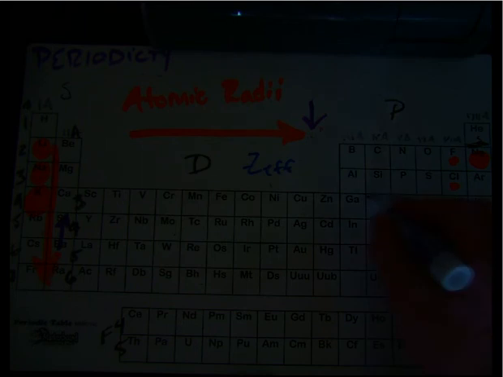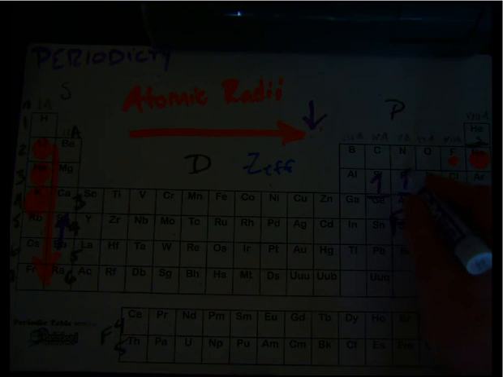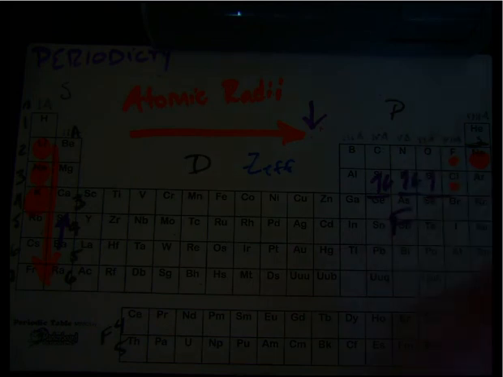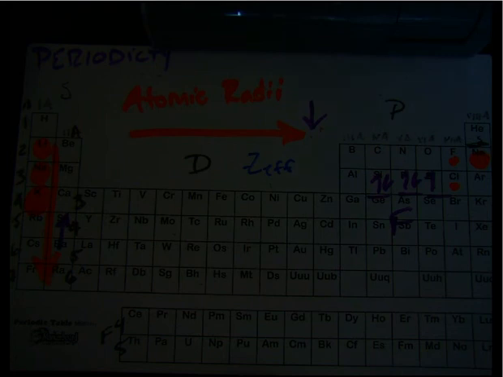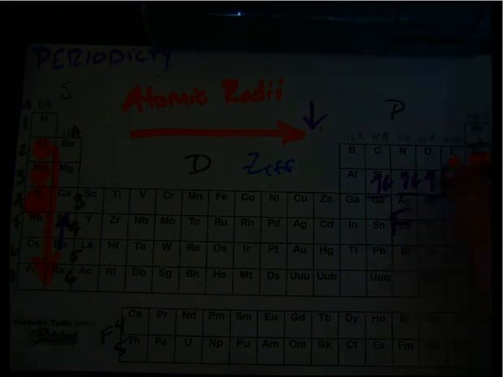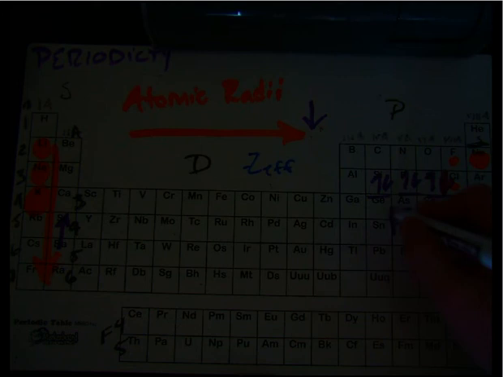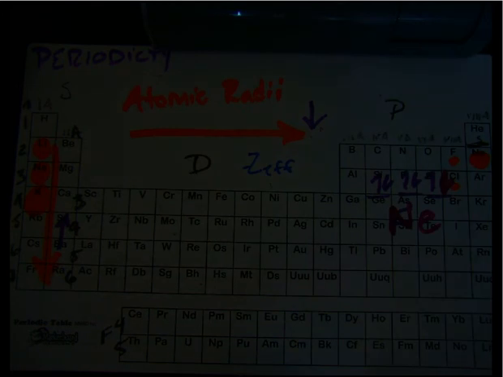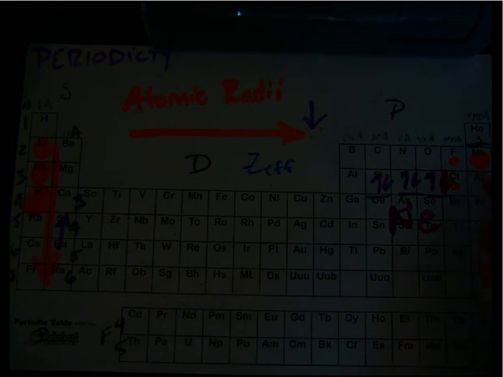Fluorine will have an orbital diagram like this. When we add another electron, making it neon, we have the maximum electron-electron pair repulsion, and this causes those electrons to space out further.